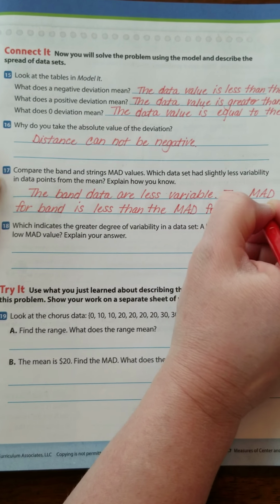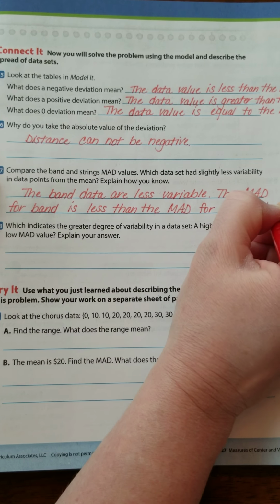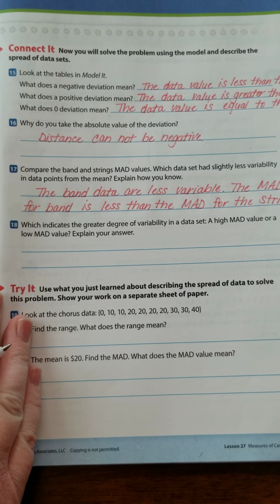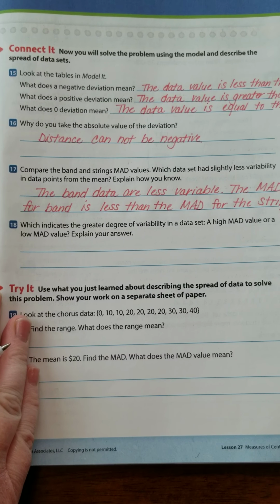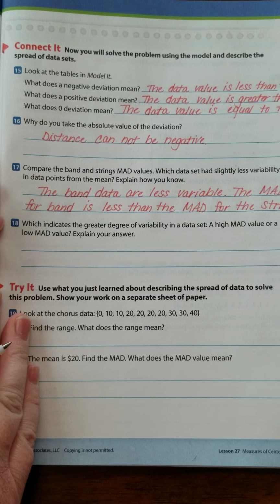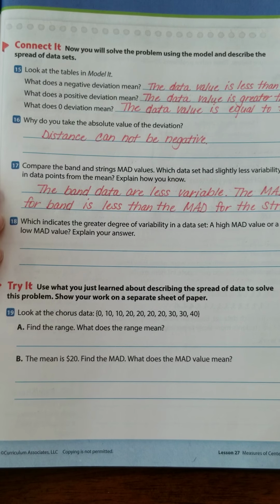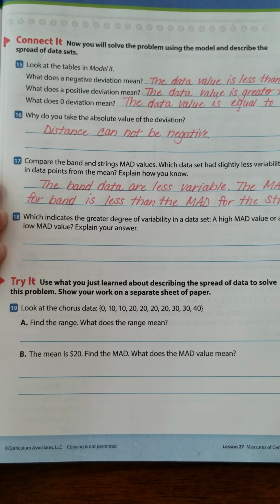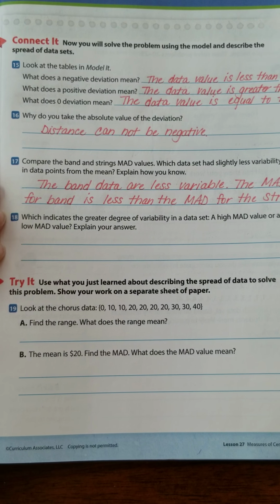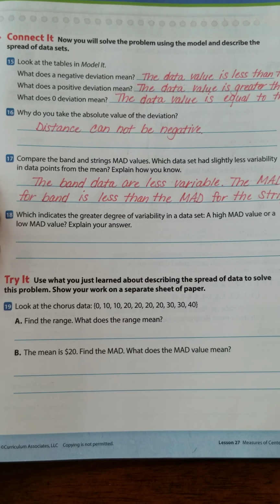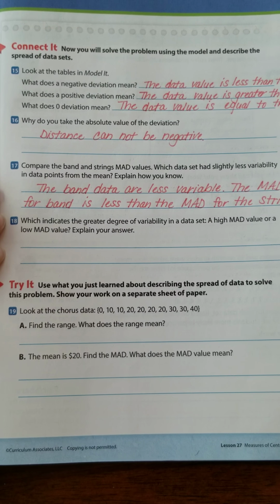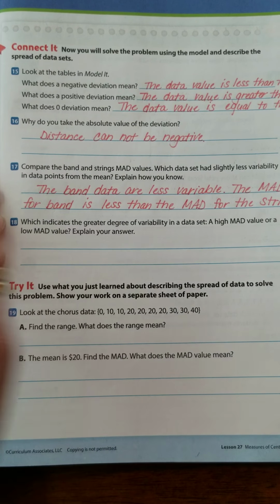All right, and we're going to move on to question number 18. Question number 18 asks, which indicates the greater degree of variability in a data set? A high MAD value or a low MAD value? What do you think? Think back to the question that we just answered. I hope you said a high MAD value, because a high MAD value represents greater variability because it means a greater average distance away from the mean.